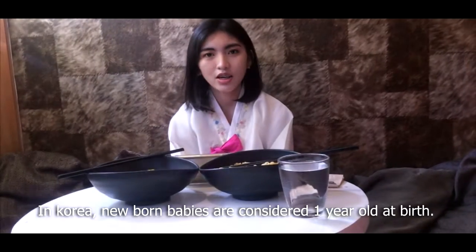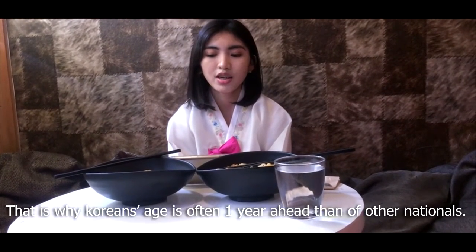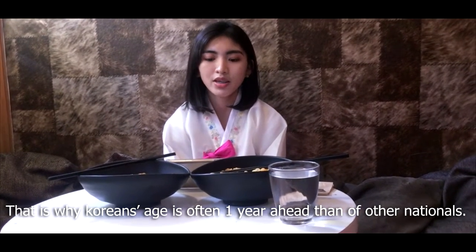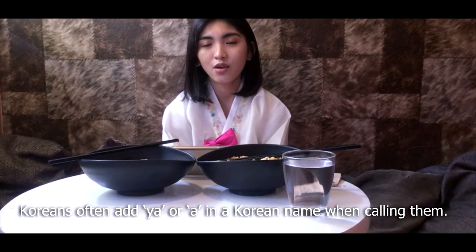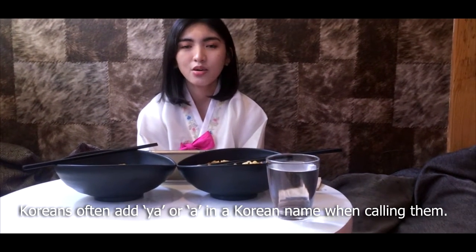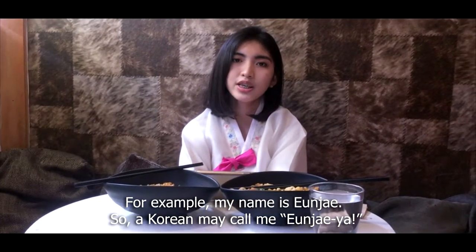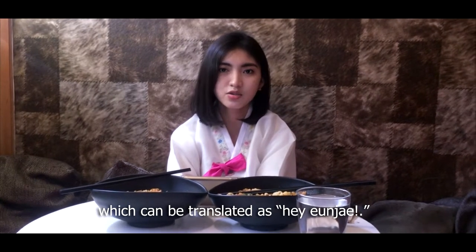Next is the age system. In Korea, newborn babies are considered 1 year old at birth. That is why Korean age is often 1 year ahead of other nationalities. Next is the naming conventions. Koreans often add ya or ah to their names when calling them. For example, my name is Eunjae. So a Korean may call me Eunjae-ya, which can be translated as "Hey, Eunjae."